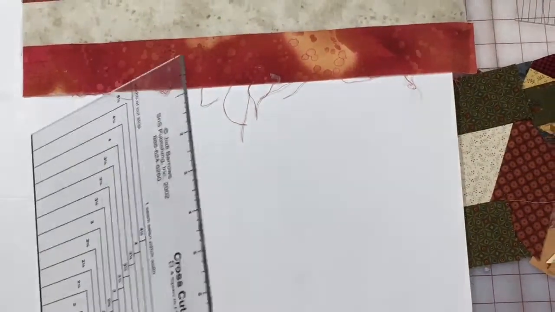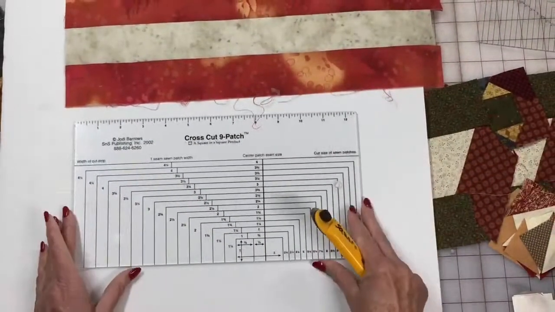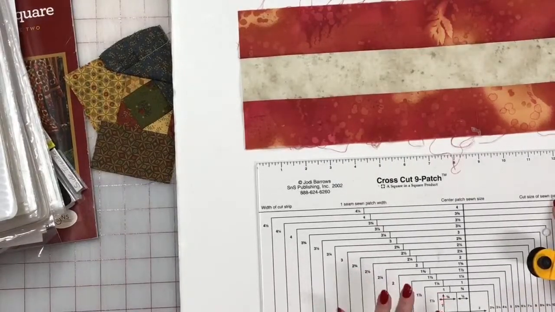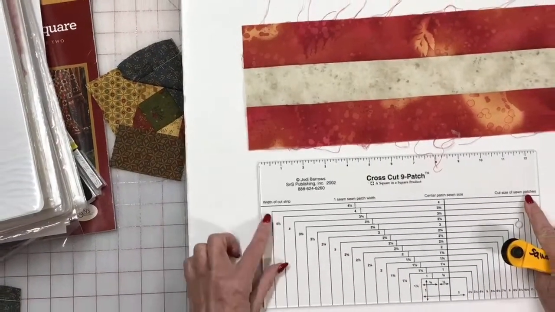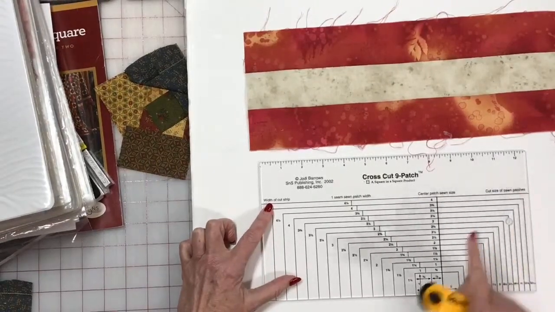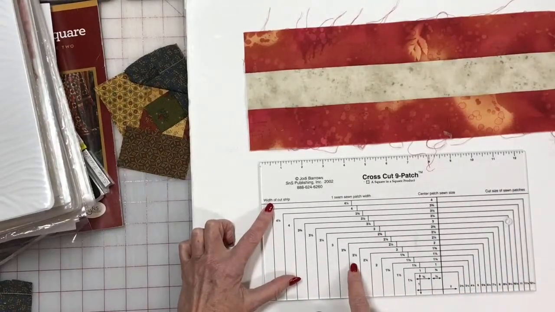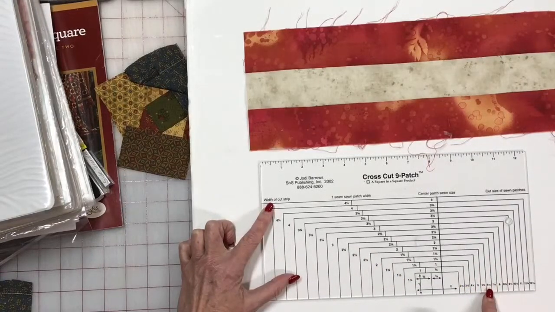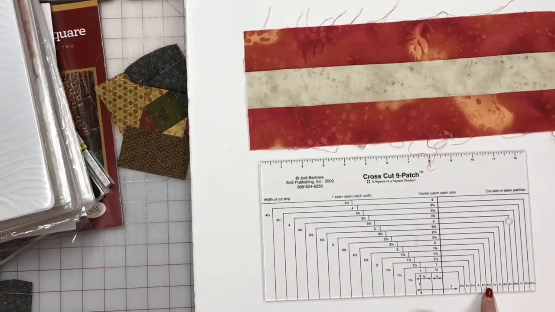Now, when you do the 9-patch ruler, it works similarly, but you're going to have 3 strips of fabric for a 9-patch instead of 2. Same thing when you use it as a design tool. These numbers here are the cut size of your 9-patch. These numbers here are the cut size of your strip. Once again, say you have a jelly roll 2.5. Stay in the little edge and come around, and it tells you what size of 9-patch you'll get for a cut size using that width of strip.